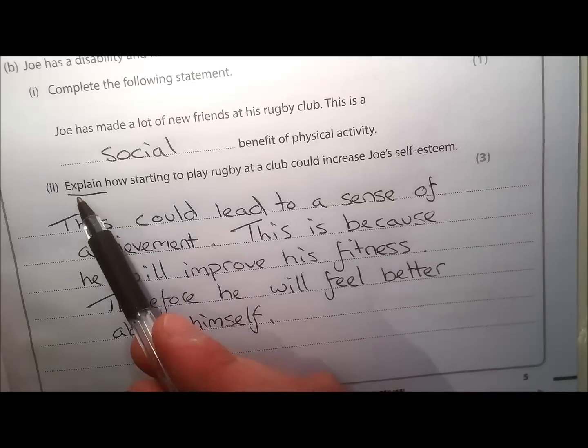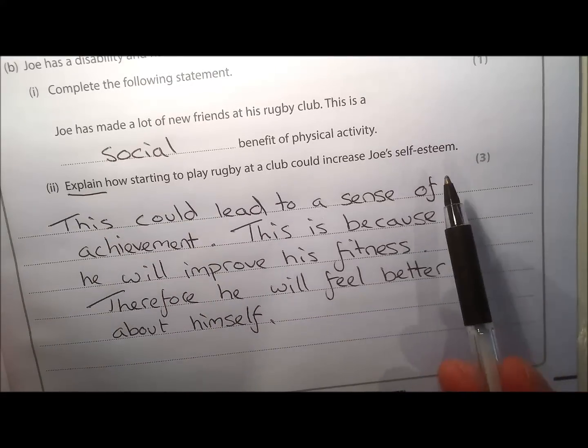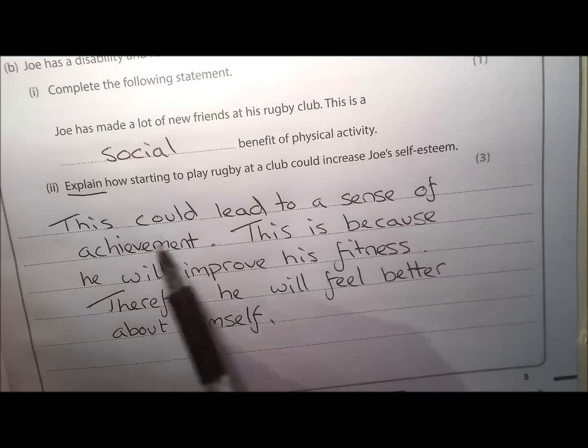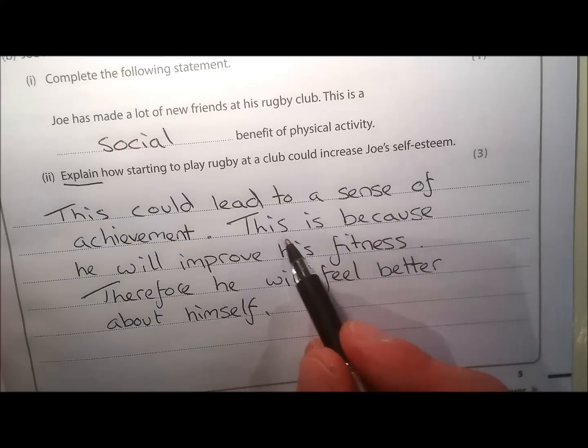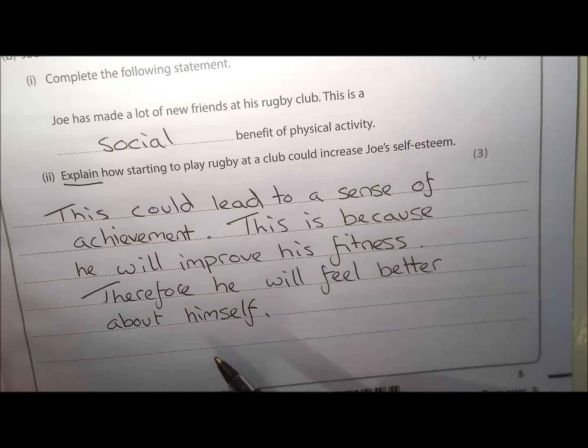For questions that state that you must explain, you must link your answer together. Therefore, I've given a reason. It will lead to a sense of achievement. I've explained this. This is because he will improve his fitness. And finally, I will say what the consequence of that will be. Therefore, he will feel better about himself.